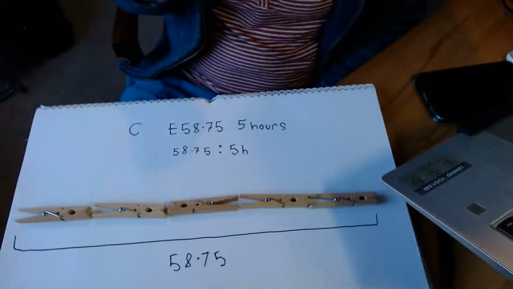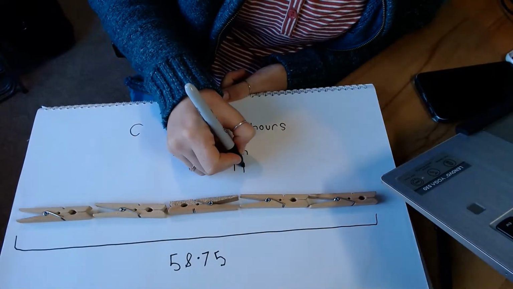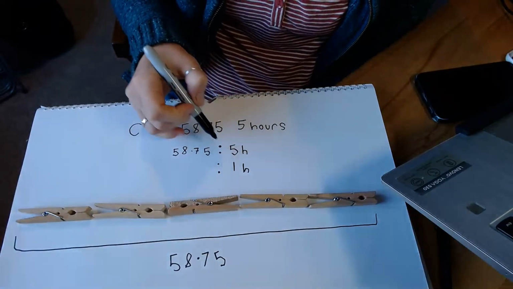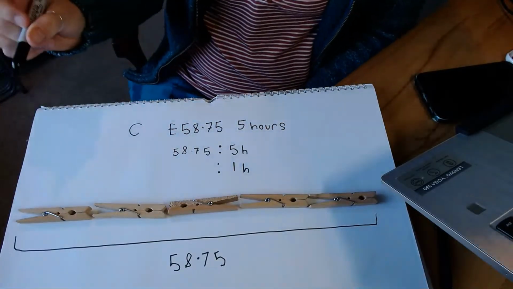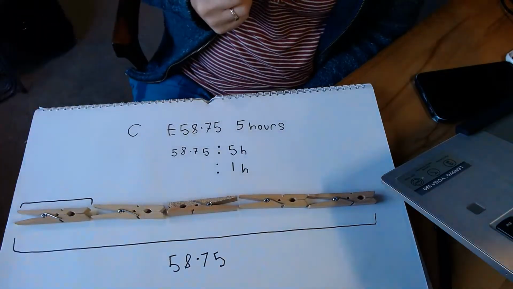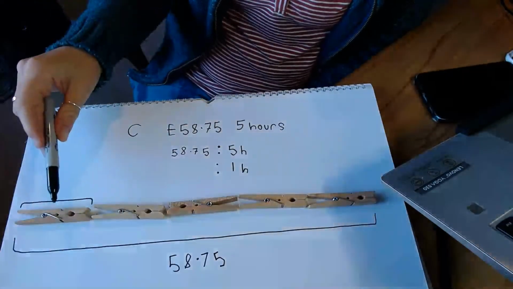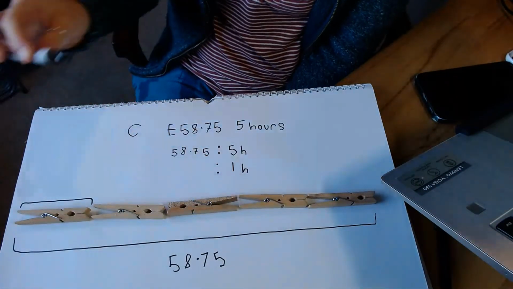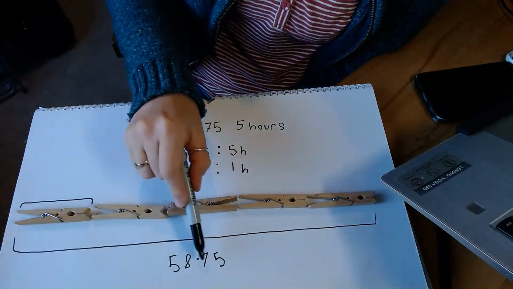Well, I wanted to know how much she gets per hour. So per hour would be 1 hour. I'm simplifying this ratio. I'm trying to work out how to get from 5 hours to 1 hour. Well, here I've got a picture that shows me exactly that. 1 peg is 1 hour. I've got 5 pegs here. So I'm going to need to share this amount between these 5 pegs evenly. This is why we wanted these things to be roughly the same size, so that we're showing that they're all worth the same amount.